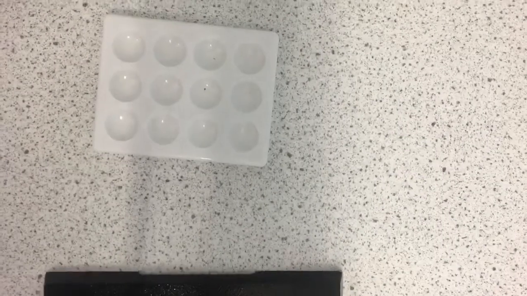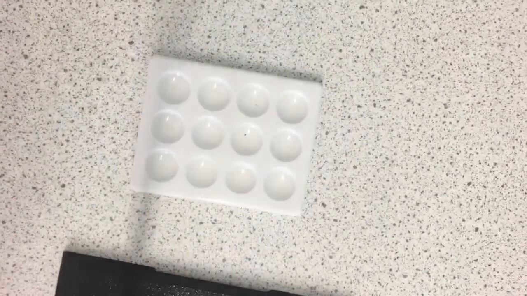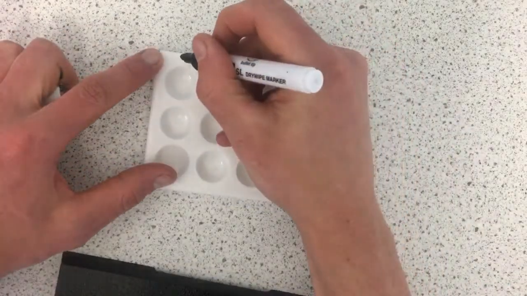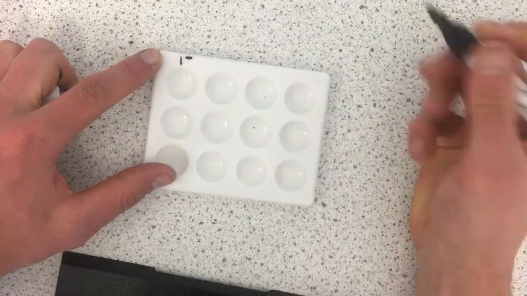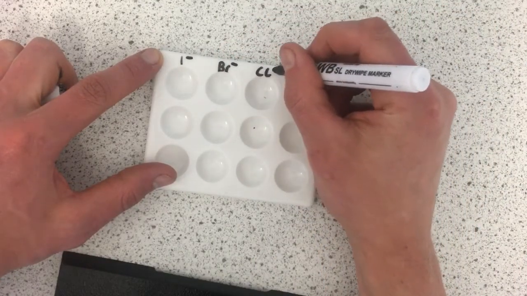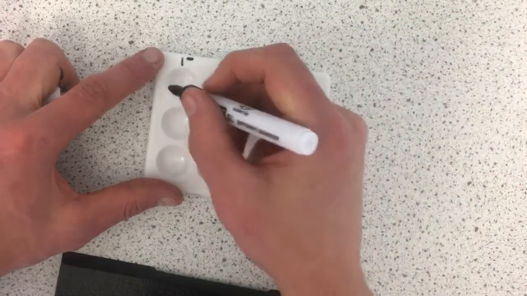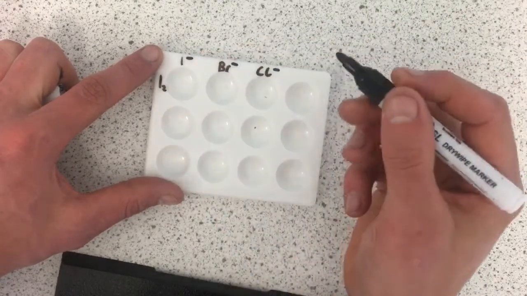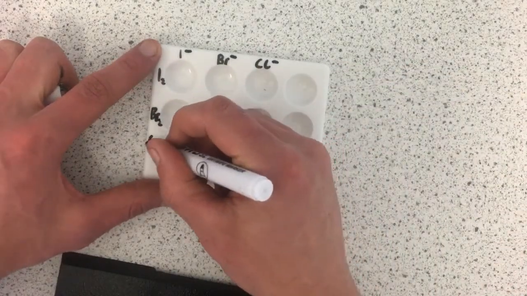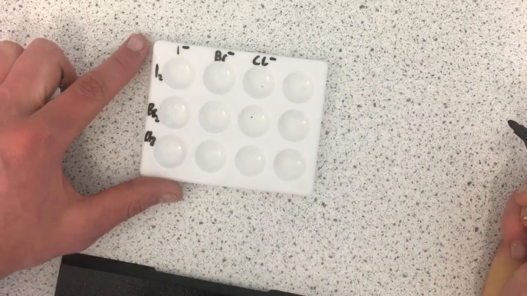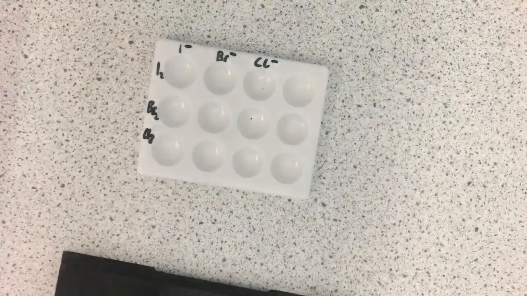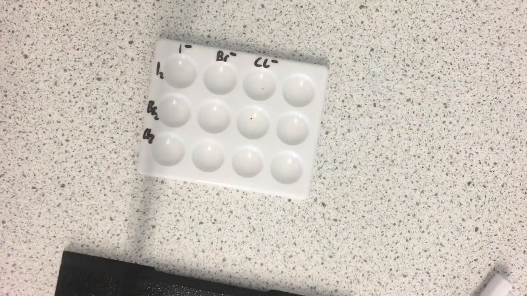Here I have a spotting tile. The first thing we're going to do is on this tile, we're going to write iodide, I minus here. We're going to write bromide, Br minus here. And we're going to write chloride, Cl minus here. And then down the sides, I'm going to put I2 for iodine, Br2 for bromine, and Cl2 for chlorine. These labels along the top correspond to columns. These correspond to rows.